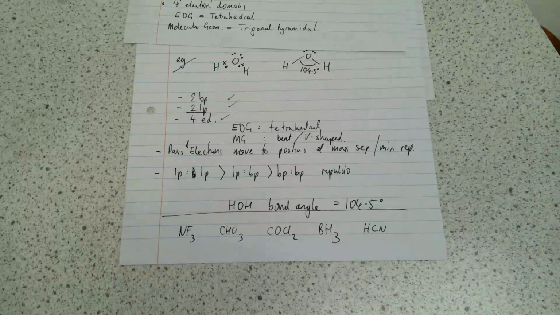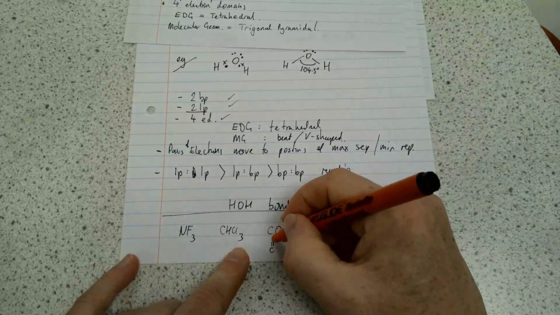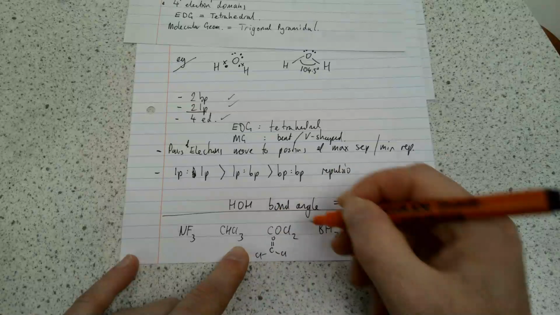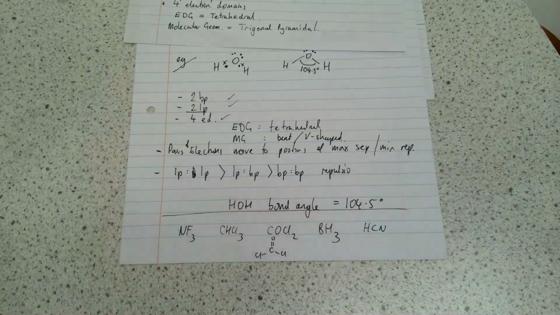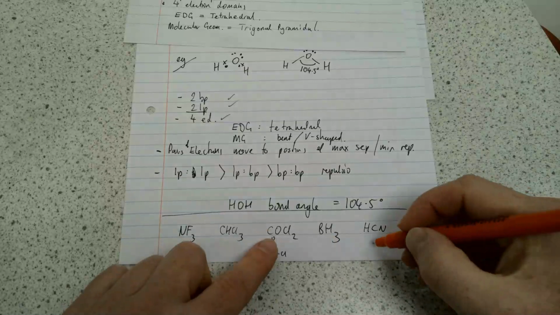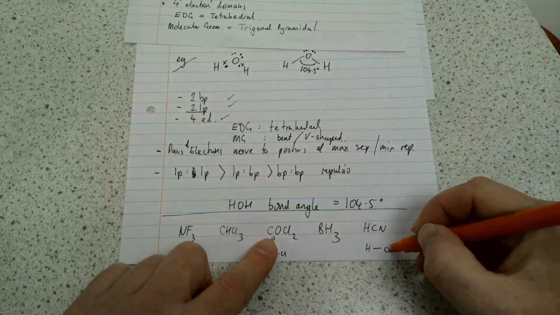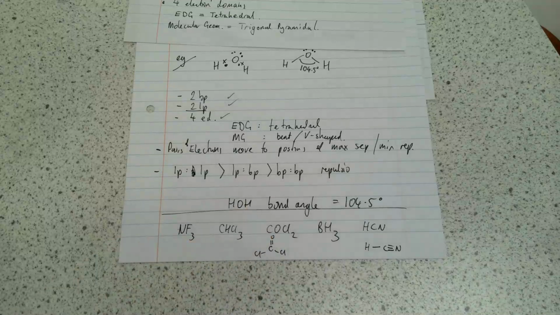To tell you the answers, you worked out this one is trigonal pyramidal. Some of you worked out this one's tetrahedral. If you drew this one, you'd realise it's just like the one I drew before, which is trigonal planar. Another trigonal planar one is BH3. A tricky one, the end that we'll do next time, is that one there, which is linear. Okay, well done. I'll see you next time.